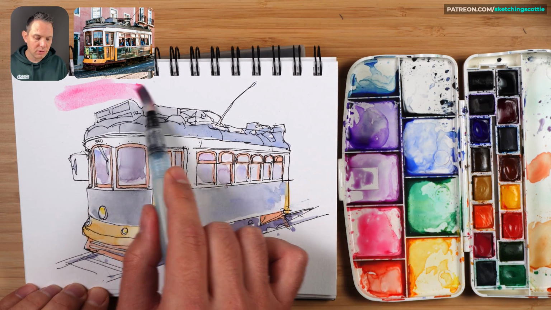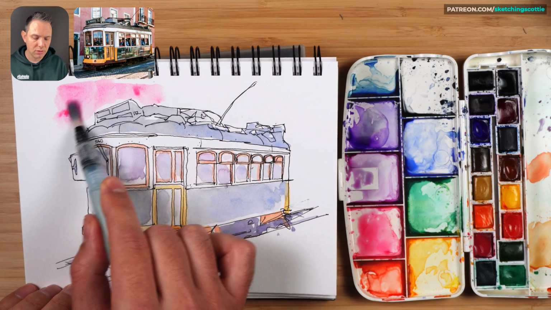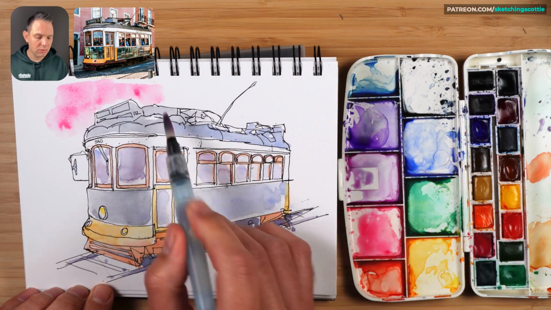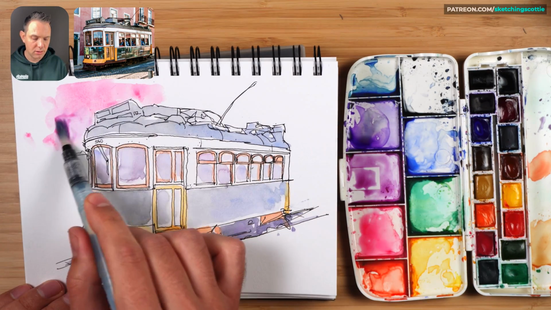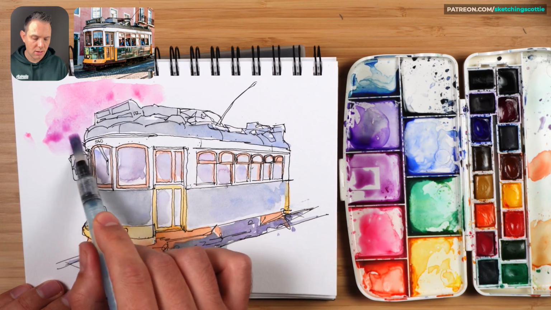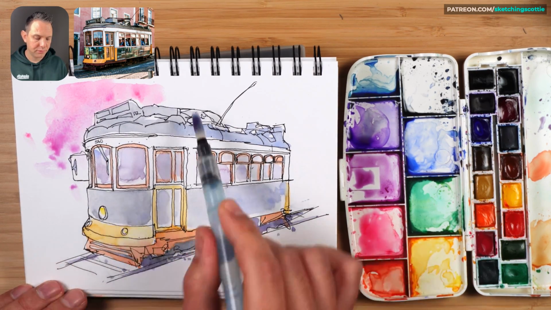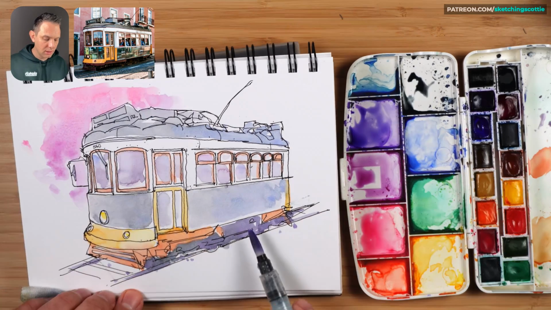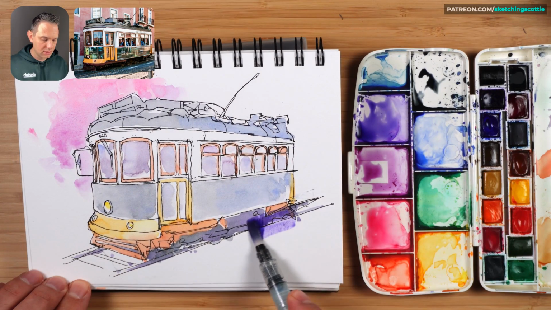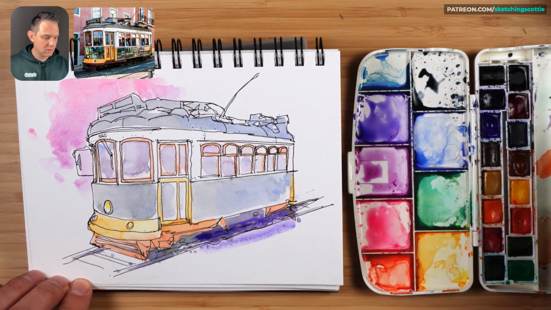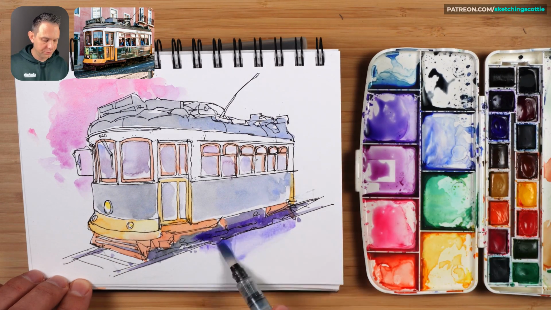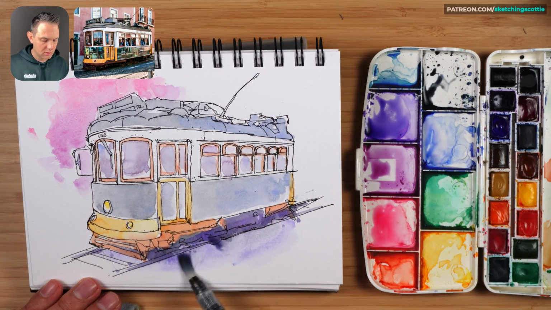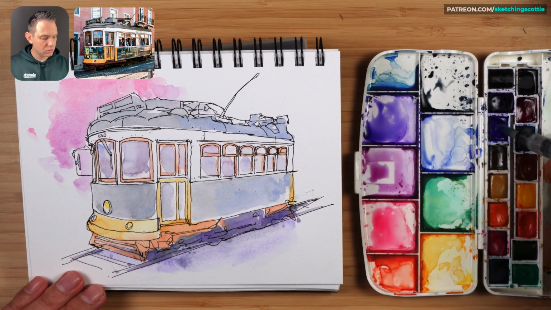So I'll start here, well, a bit more pink than I was thinking. Down here. Then down here we need a bit more of a shadow coming off that tram, and we'll add this down here. Some more ultramarine in there.